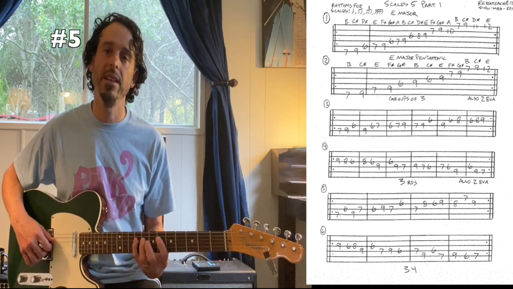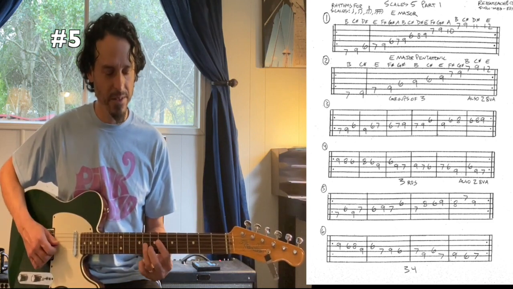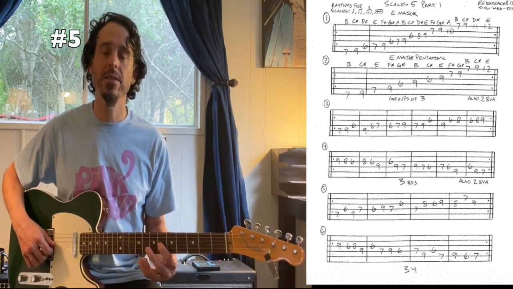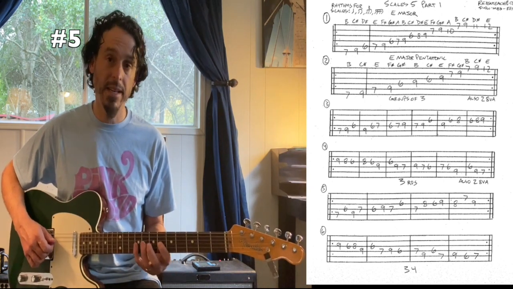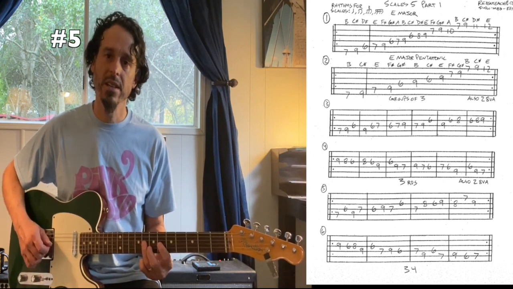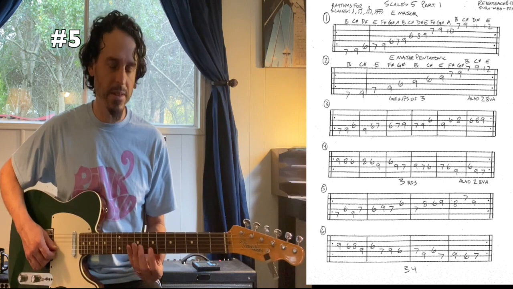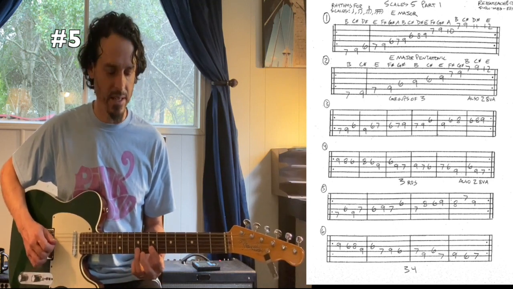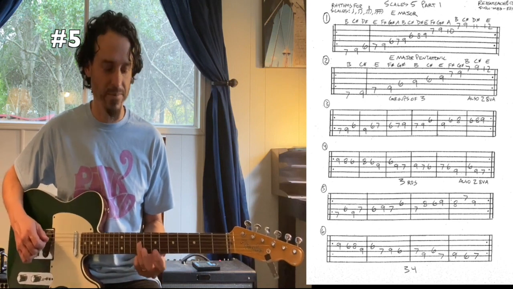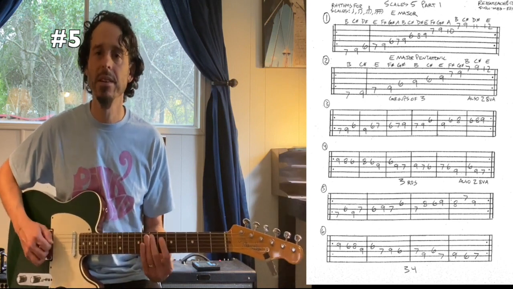back it down to my 9th fret 4th string, jump up a 3rd to my 8th fret 3rd string, back down to my 6th fret 3rd string, jump up a 3rd to my 9th fret 3rd string, back down to my 8th fret 3rd string, and then to conclude it, we'll jump up to the 7th fret 2nd string, and then back down to my note E on my 9th fret 3rd string. Now here's what thirds will sound like.